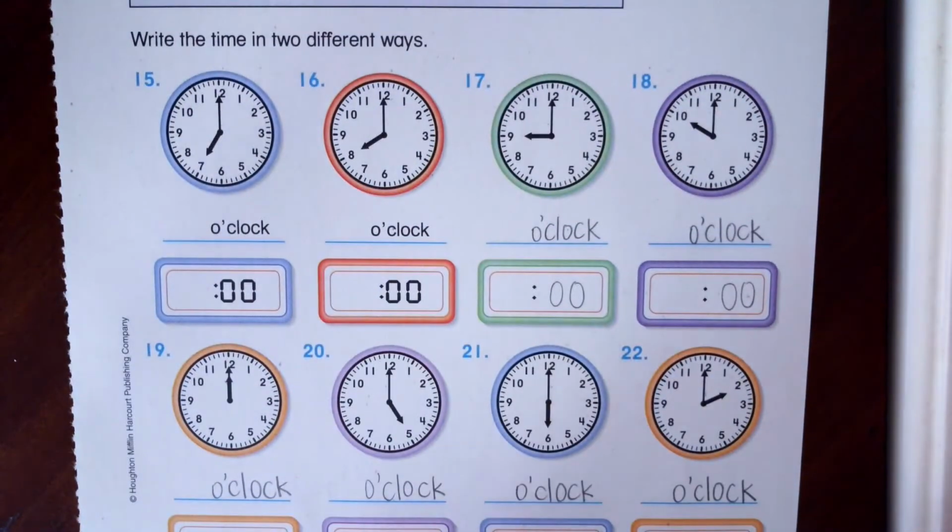Now, we have all the busy work out of the way. Now we can focus on figuring out what time it is. So in the Brain Pop video, you learned that whatever number the hour hand is pointing to, that's the time. Okay, remember the hour hand is the short hand.